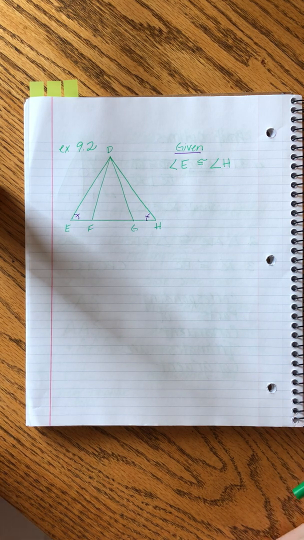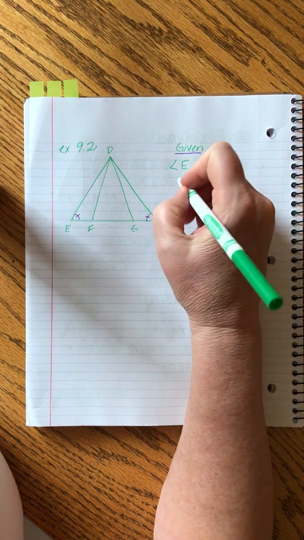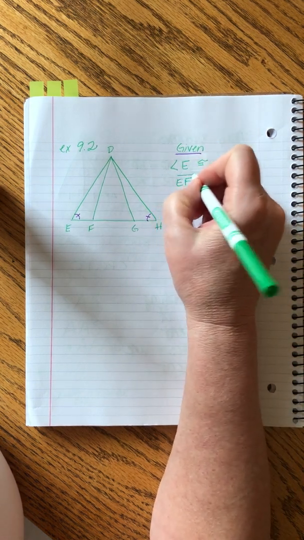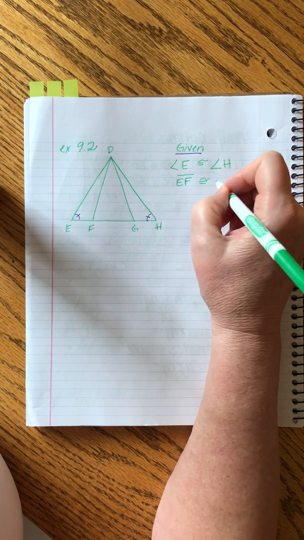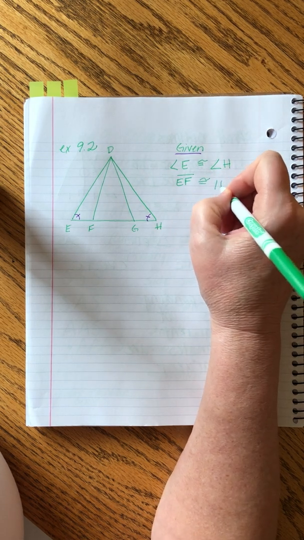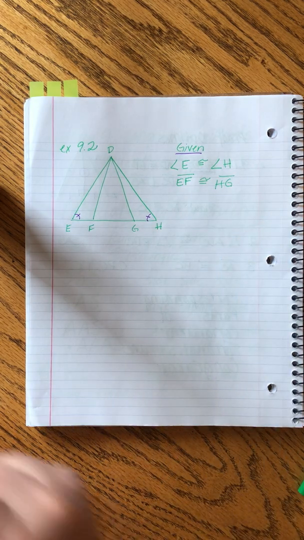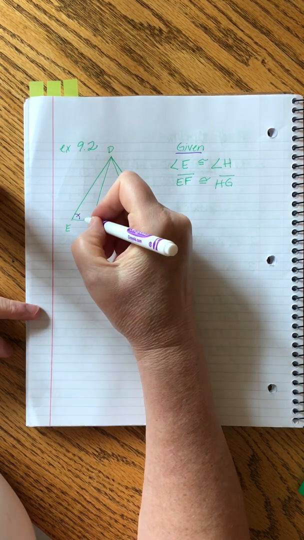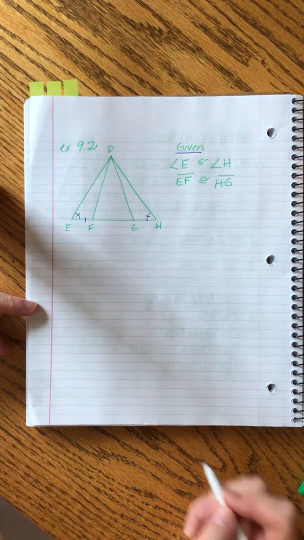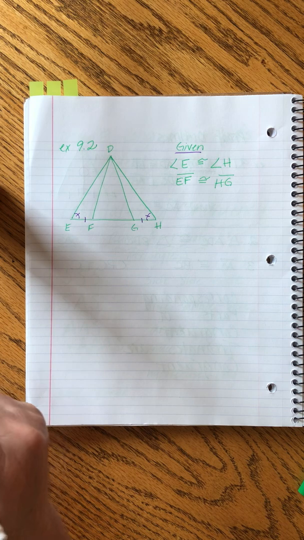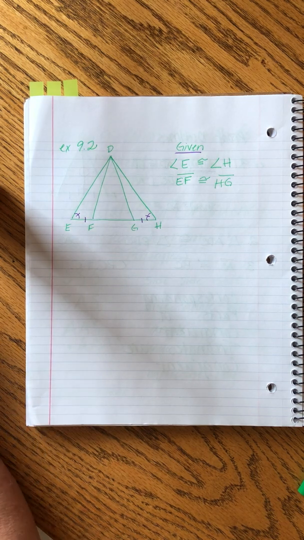Okay, our next piece of given information is that segment EF is congruent to segment HG. Let's mark that. EF is congruent to HG. Okay, so now we have a side and an angle. This is exciting, right? We're getting closer.